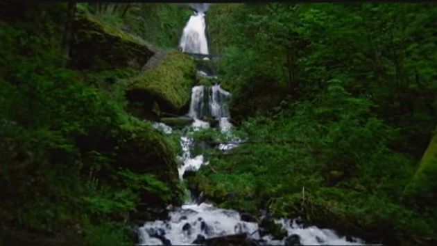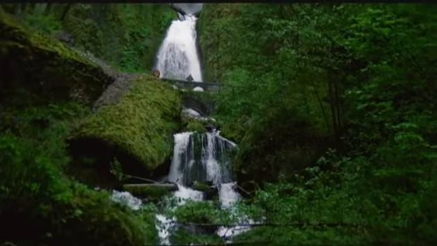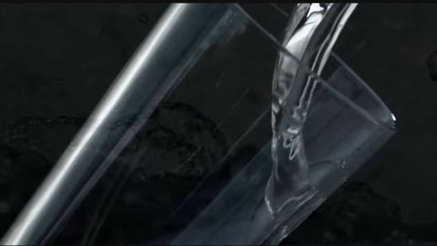But no matter if it's surface or ground, all water is considered raw until it has been treated because it likely contains contaminants. It doesn't matter how clear and pristine a river or stream may look, raw water may contain bacteria or germs that can make people sick. It's the job of your water utility to make it safe and deliver it to you.